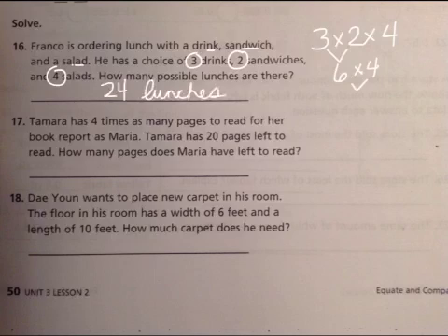Now be careful if you're working with me on the iPad that you don't just write down the answers, that you're showing your work just like you would be if you were doing it on your own or with your parents. Number 17 says, Tamara has 4 times as many pages to read for her report as Maria. Tamara has 20 pages left to read. How many pages does Maria have left to read?